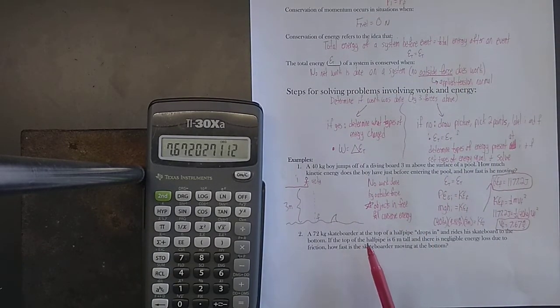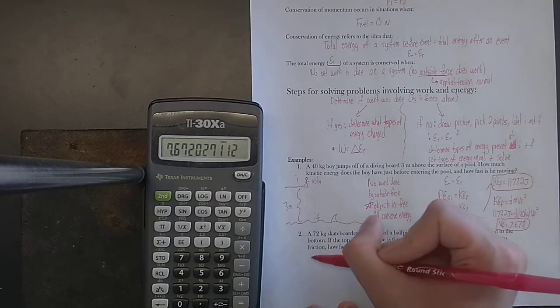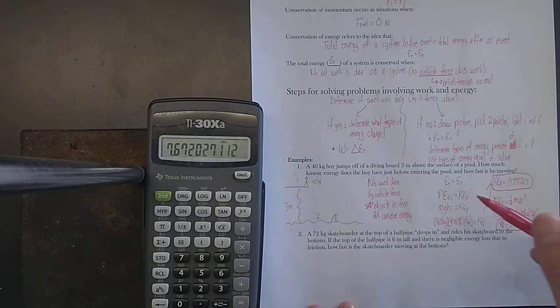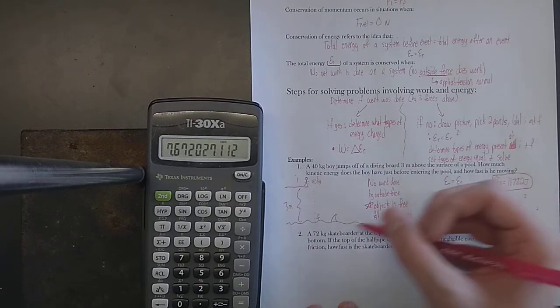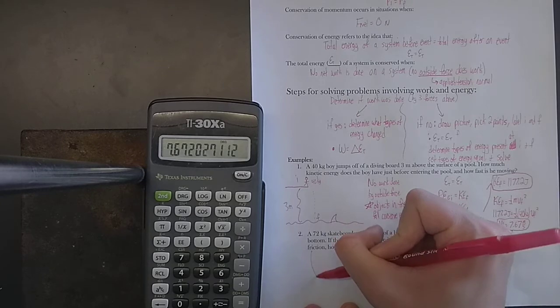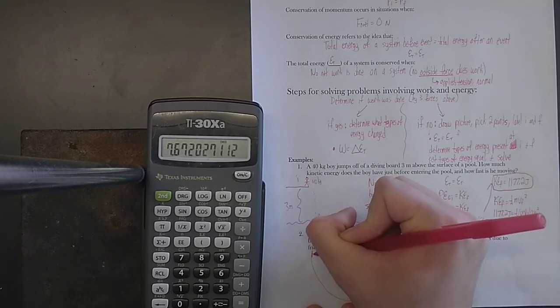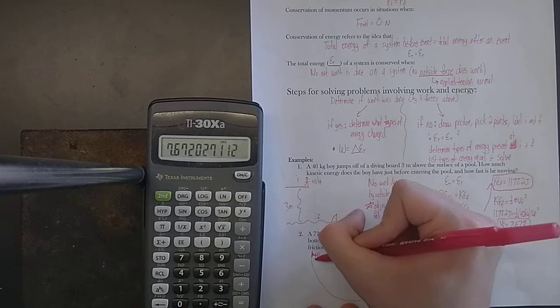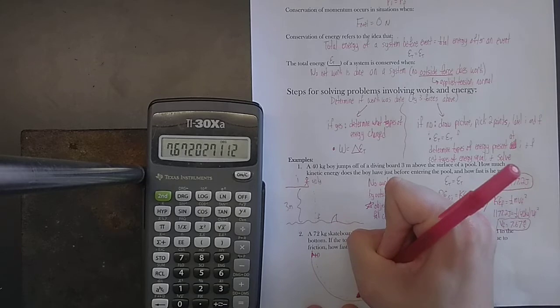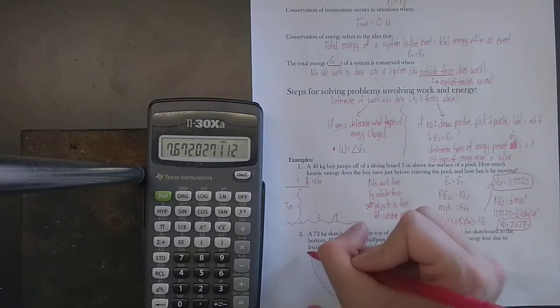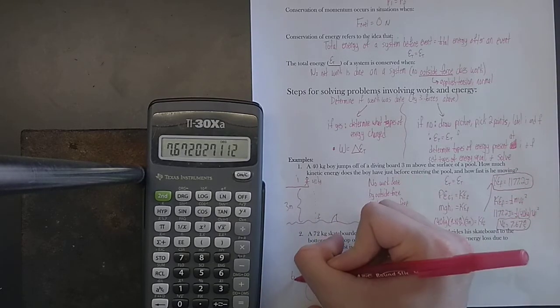A 72 kilogram skateboarder at the top of a half pipe drops in and rides his skateboard to the bottom. If the top of the half pipe is 6 meters tall and there is negligible energy loss due to friction, how fast is the skateboarder moving at the bottom? Here's what that half pipe looks like, more or less. Here's the skateboarder. Okay? And they're going to move like this. And it's 6 meters from top to bottom.